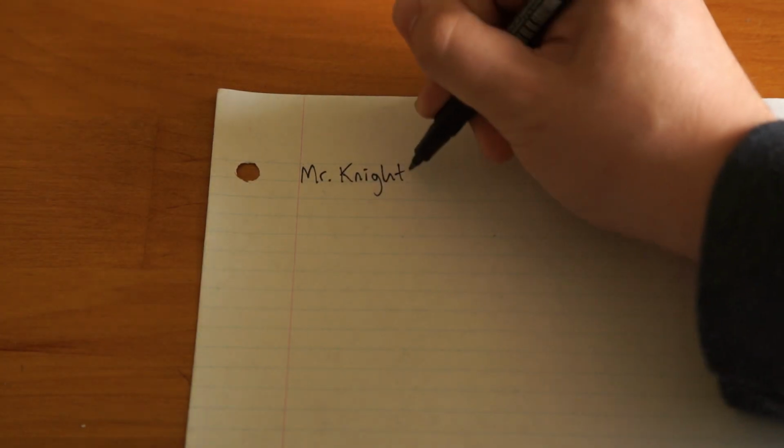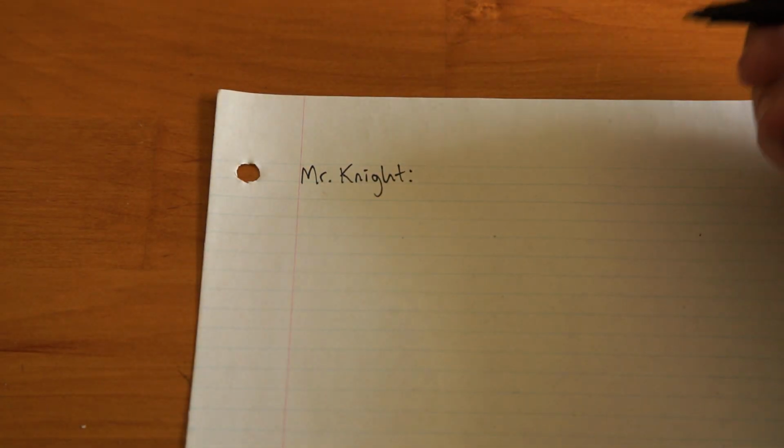So some scripts look a little bit different from other scripts, but for the most part, they generally follow the same kind of rules. So this is the script format that we're going to be using. We're going to start by writing a character's name. We're going to follow that with a colon. And then we're going to write the character's lines.